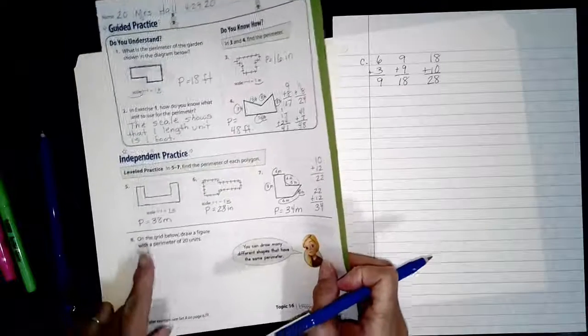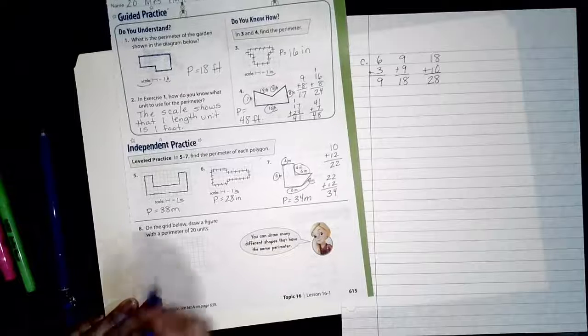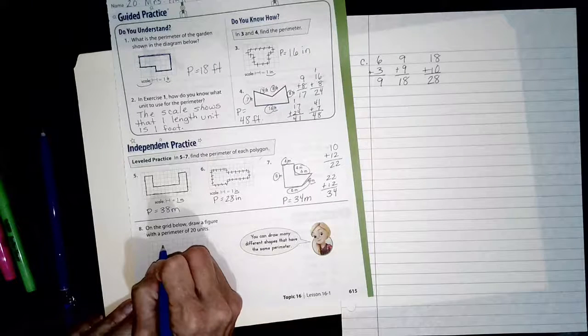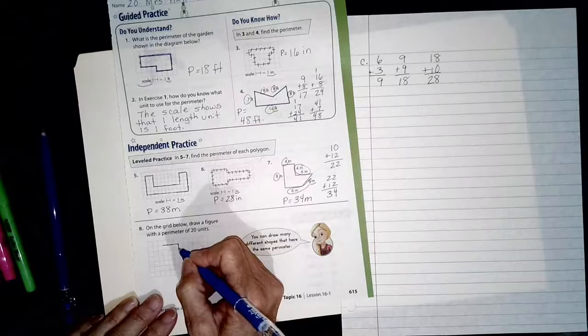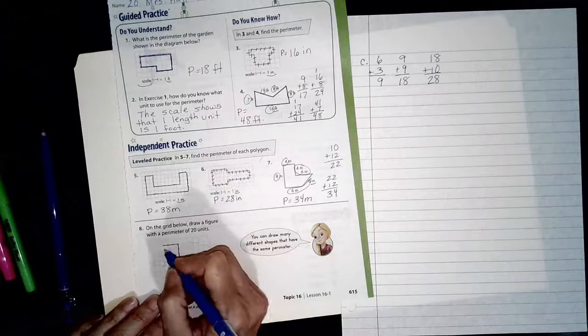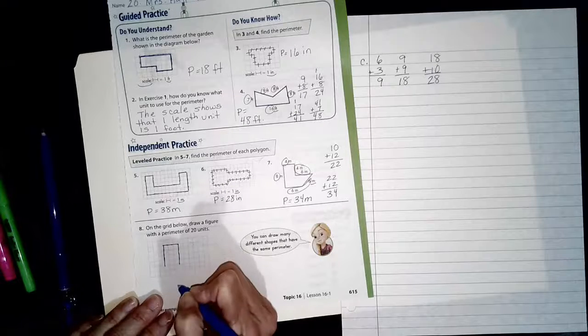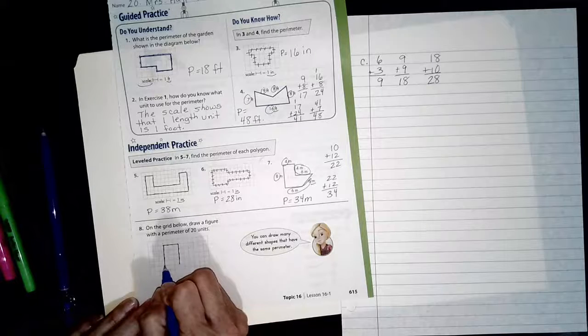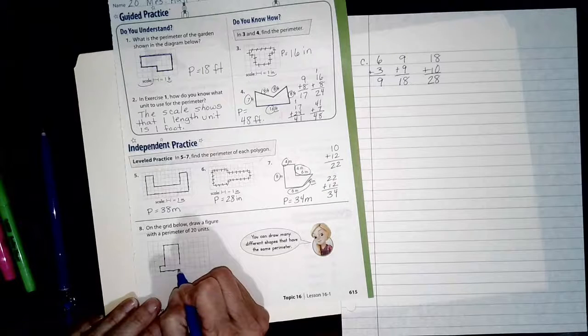Now number 8 on the grid below, draw a figure with a perimeter of 20 units. So I can come right here and I can count 1, 2, 3, up to 20.